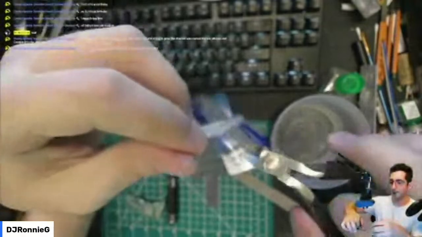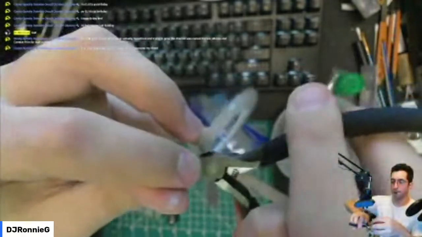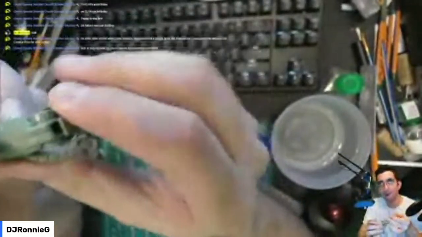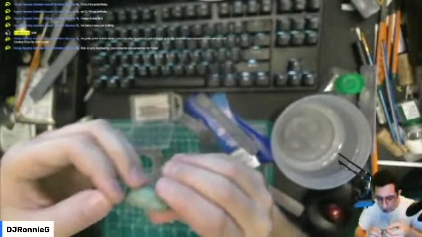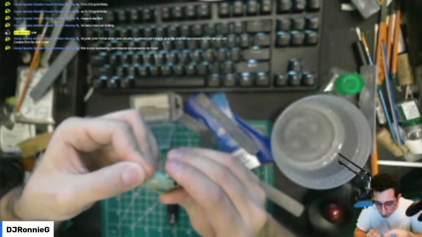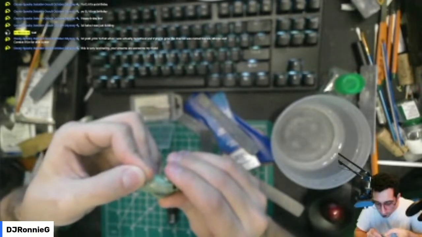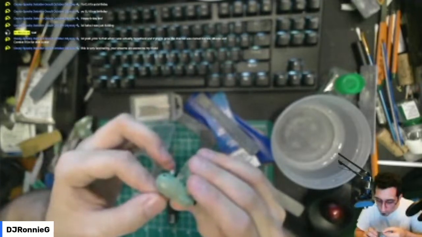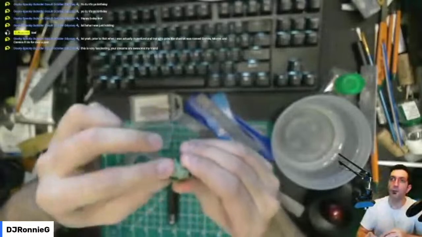And I should underscore, I don't know what the hell I'm doing here. We're just going to put it like this on the leg. I'm almost certain I'm doing this wrong.